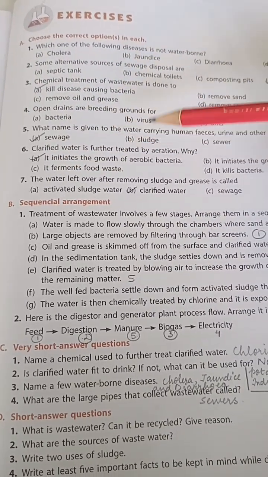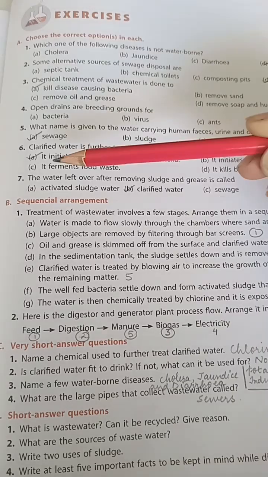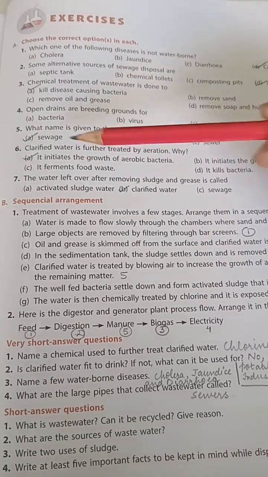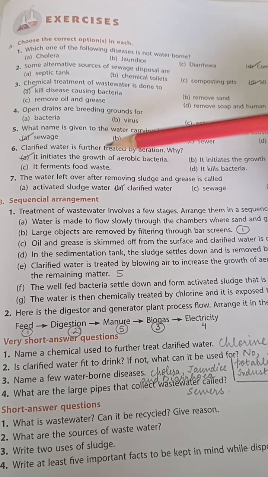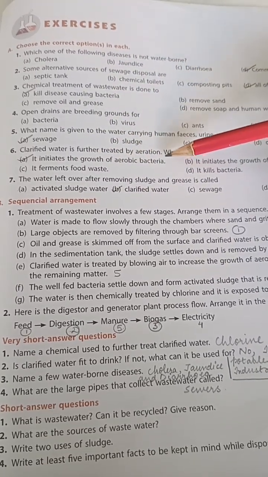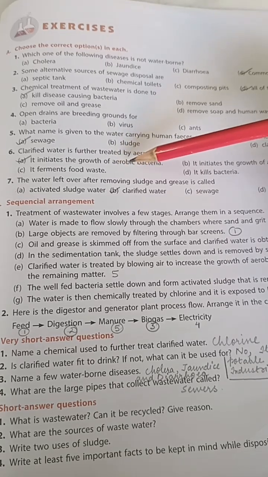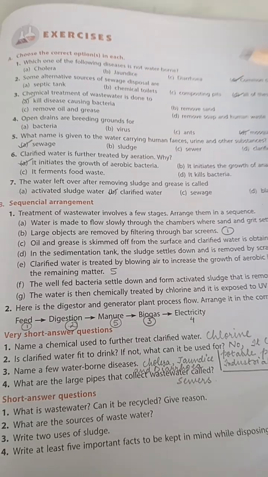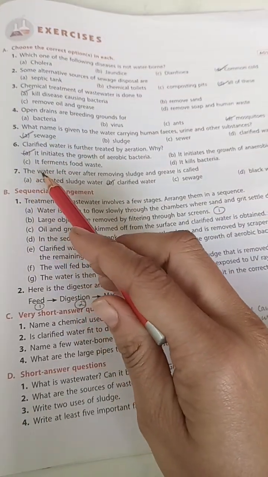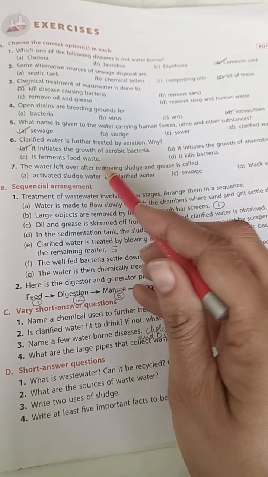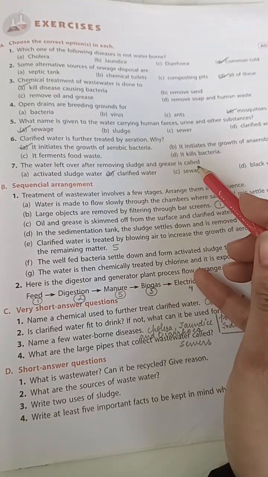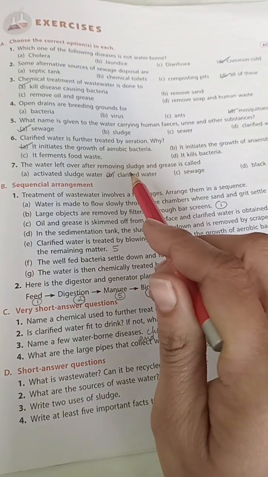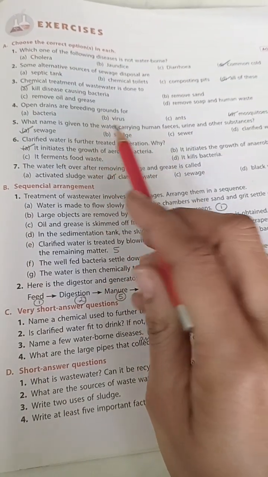clarified water is further treated by aeration. We have already learned. Now why? A part, it initiates the growth of aerobic bacteria. Aerobic means it is related to the air. Yes, it is related to air, oxygen. Next, the water left over after removing sludge and grease is called clarified water. We have just read about it. It is clarified water. Coming to the next question, sequence.